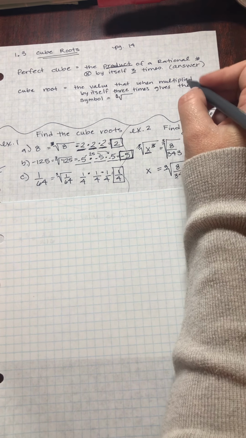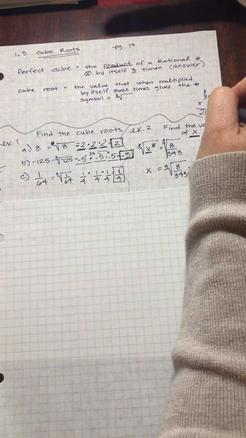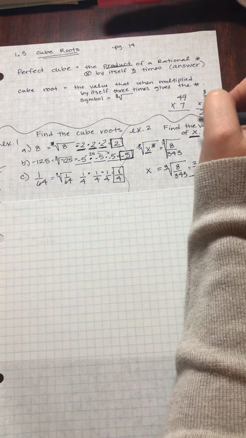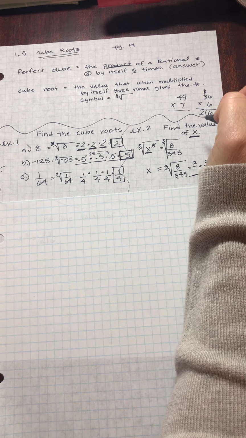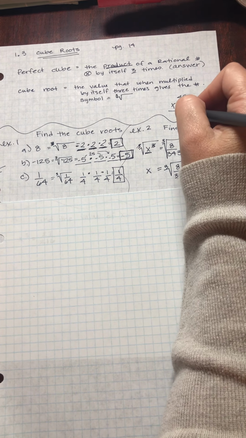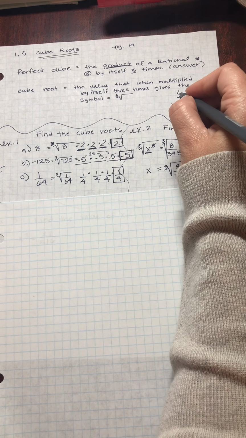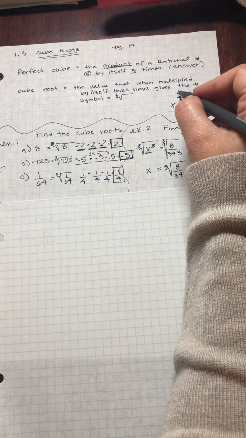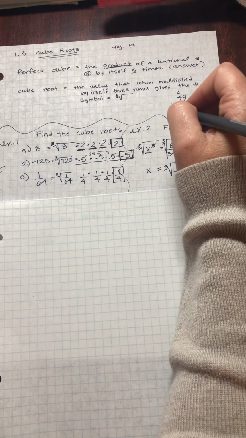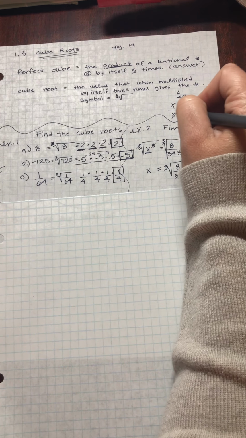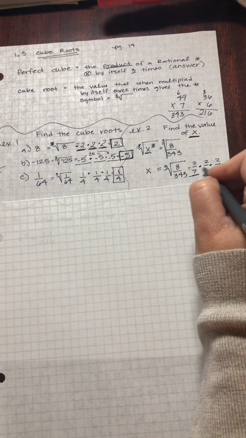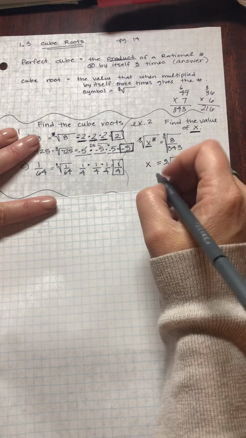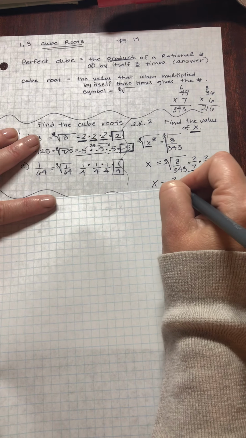I need something higher. So if I try 7, 7 times 7 is 49, and then times one more 7, 9 times 7 is 63, I carry the 6, and 4 times 7 is 28, plus 6 gives me 34, my 343 I'm looking for. So 7 is what's going to go on the bottom. So x equals 2 sevenths.